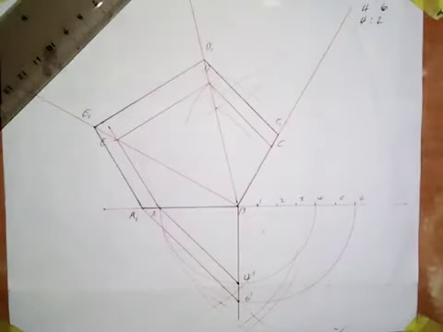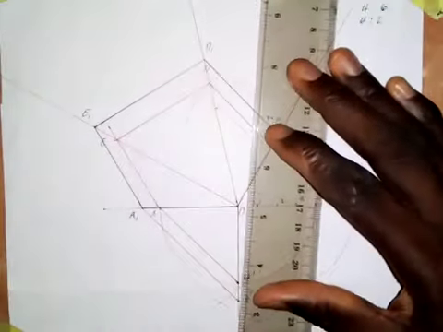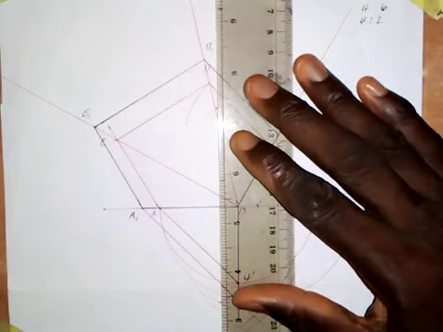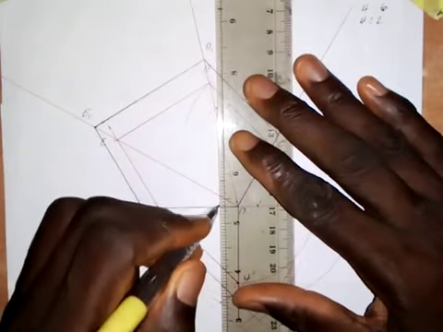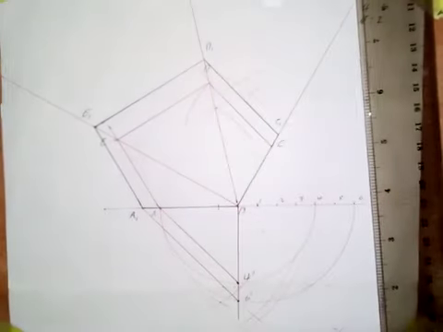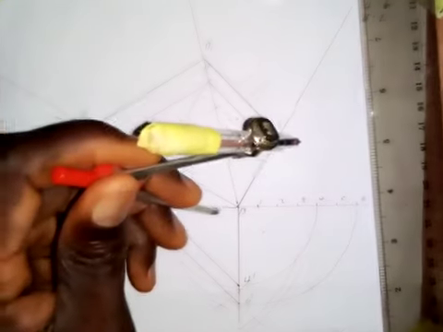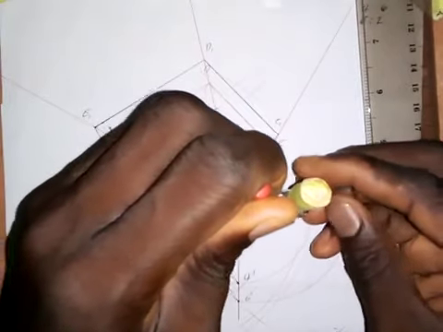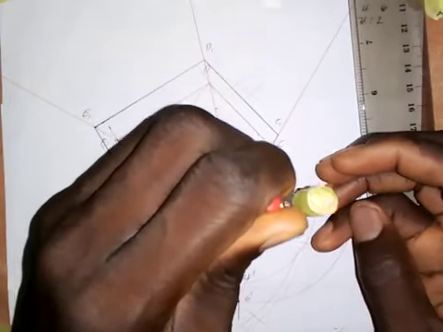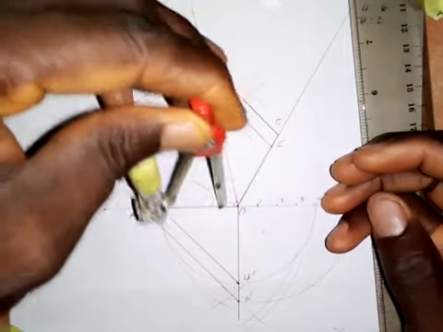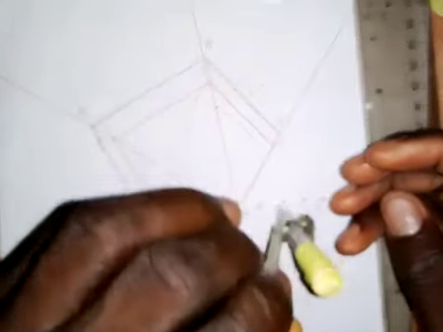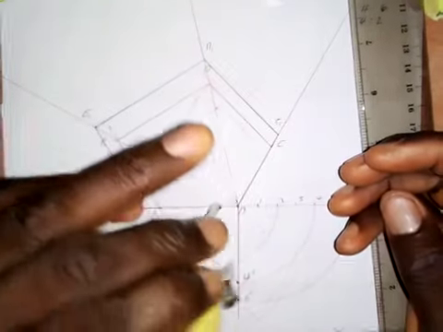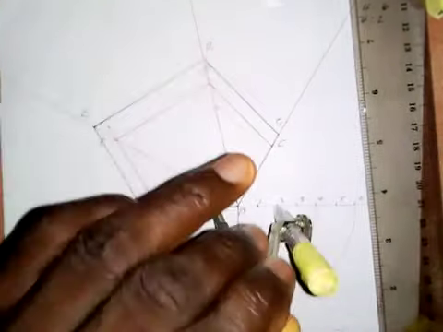So what I'm going to do now is to locate the midpoint of A2. So I just mark it. So this is the midpoint here. Okay, so this midpoint that I've gotten, I put the point of my compass at this point here. That is the midpoint of A2. Extend it to 2. Then I will check with A. So this is okay. Then I'm going to draw a semicircle like this. So I believe you can see the semicircle.